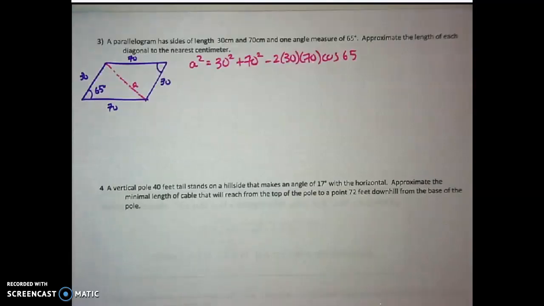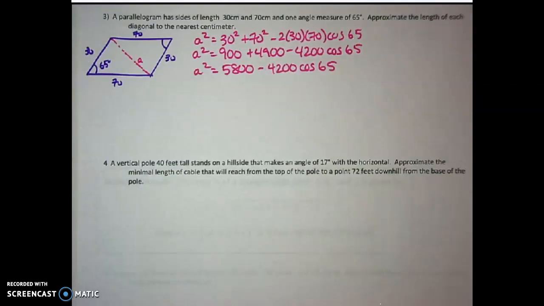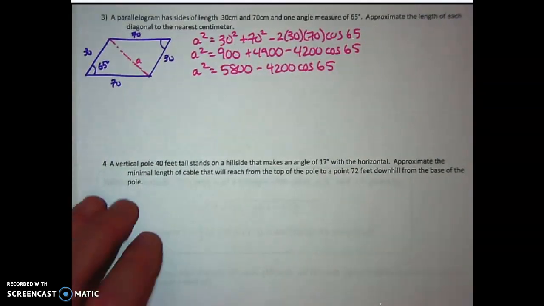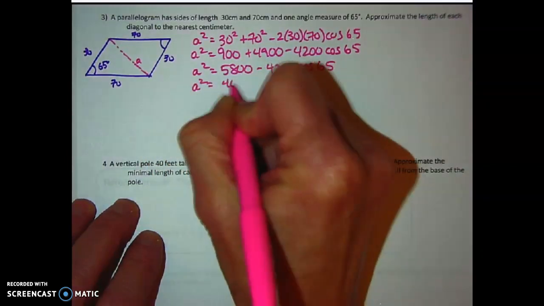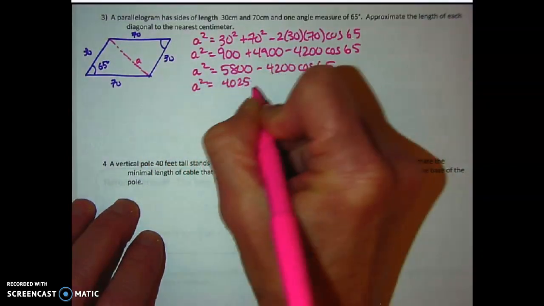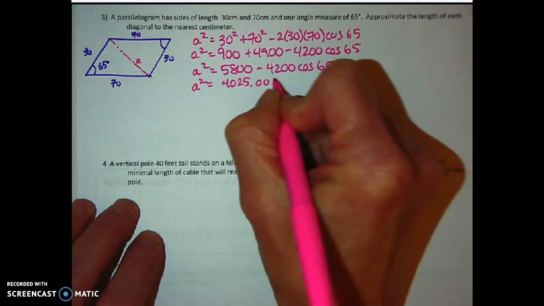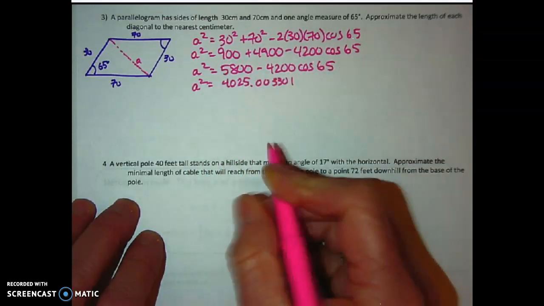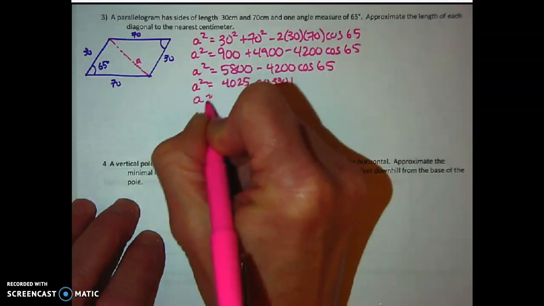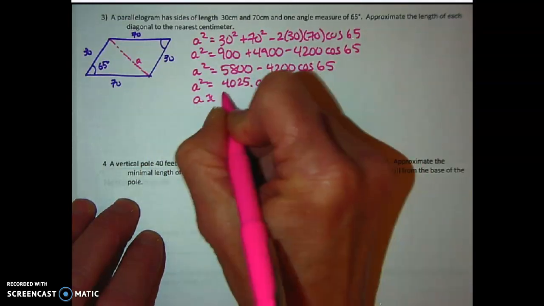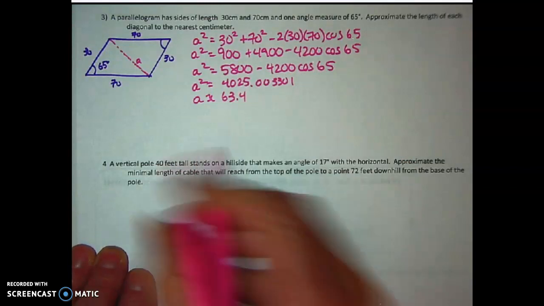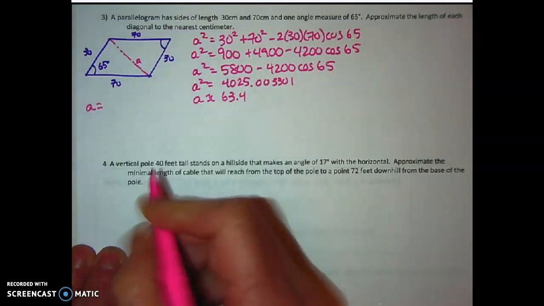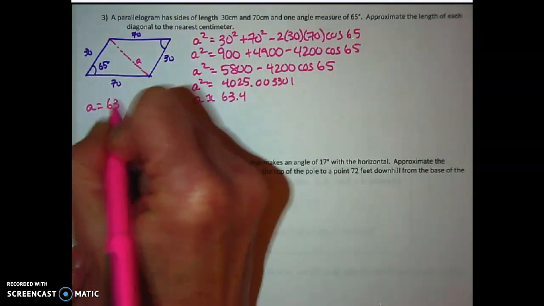And now I'm going to do my squaring and multiplying together to simplify this a little bit. And now it's a matter of putting the right-hand side into my calculator, and I find that A squared equals 4025.003301. When I take the square root of both sides, I get that A is approximately 63.4. It wants us to approximate to the nearest centimeter, so that first diagonal is approximately 63 centimeters.